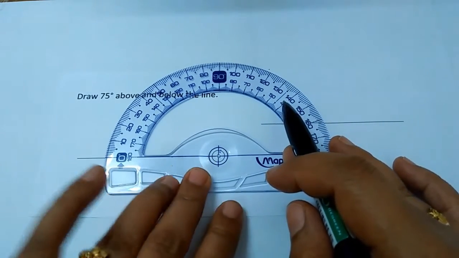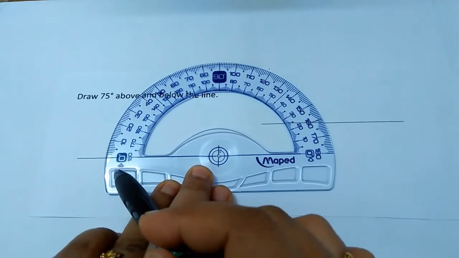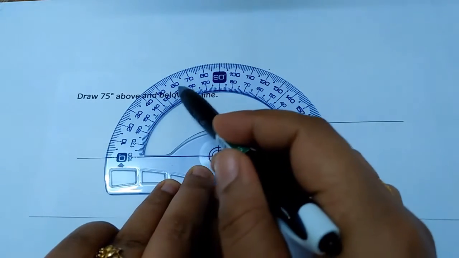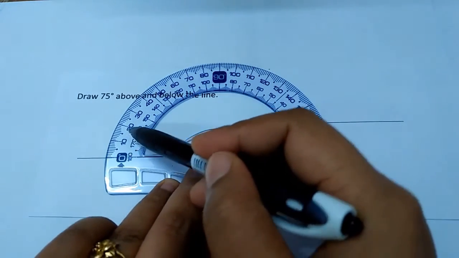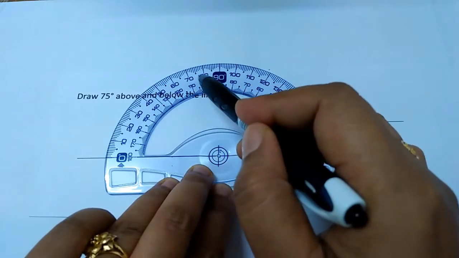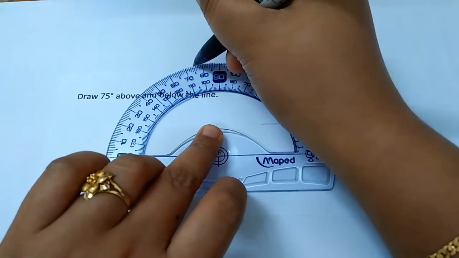After that, we're going to start at 0 and find 75 degrees. So 0, that is the outer scale. 70 and a half, that is 75. Then put a dot.